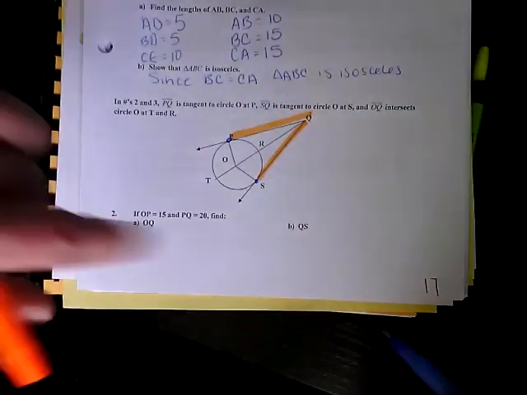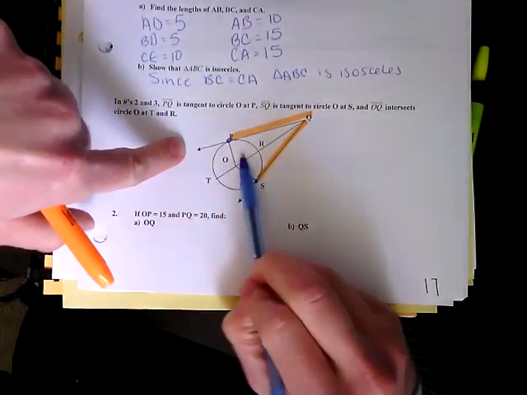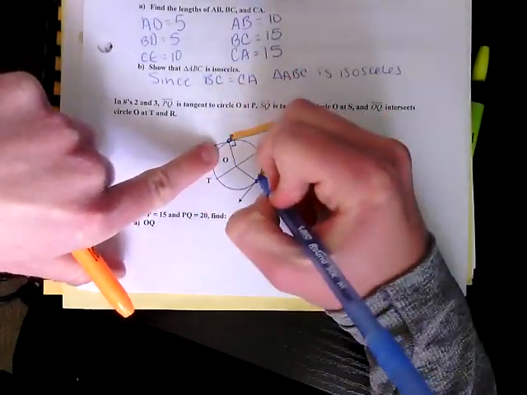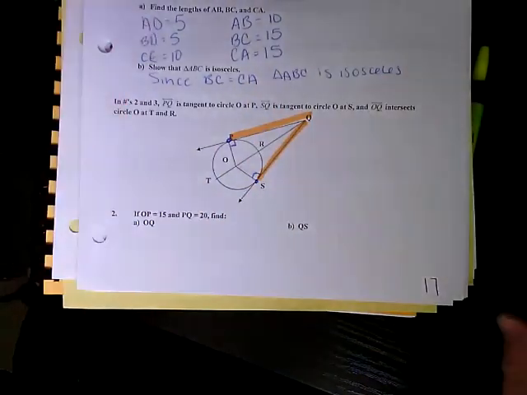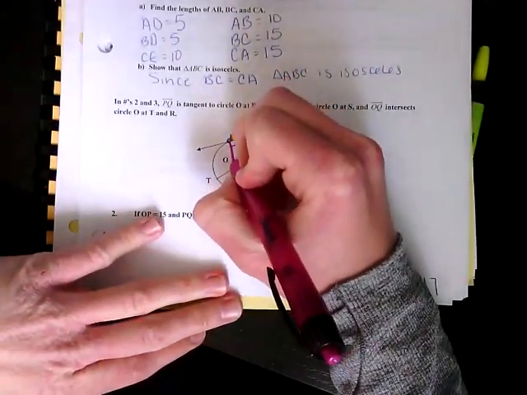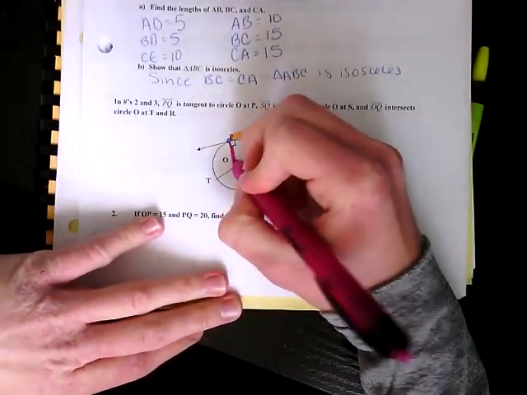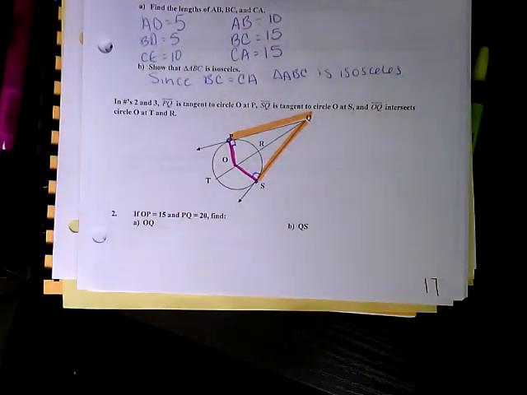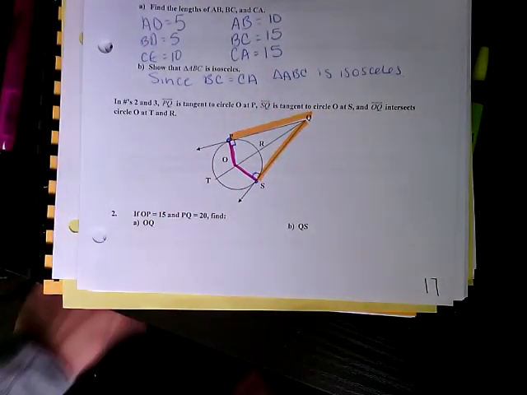Now, since the tangent line and the radius intersect at the same point, this is a right angle and this is a right angle. Now, radii in the same circle are congruent. So PO is congruent to OS. Now let's look at what we have here.